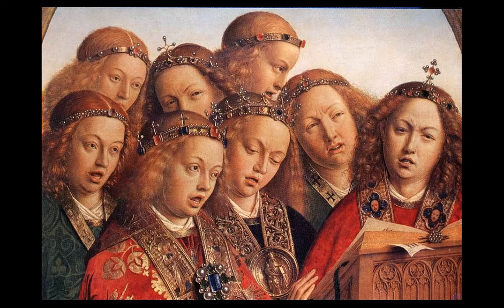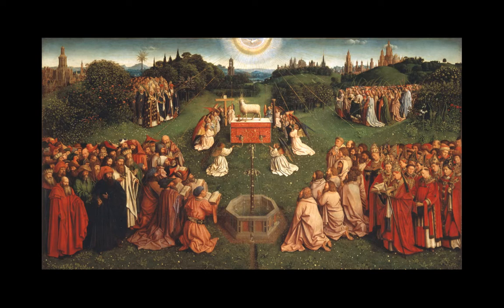I also really love this detail of the angels singing, because based on their faces alone, I don't think that's a song that I would particularly want to listen to, but nobody asked me. And this image here of people coming from all corners of the earth to worship the sacred Lamb of Christ, the sacrificial lamb. Just incredible detail.